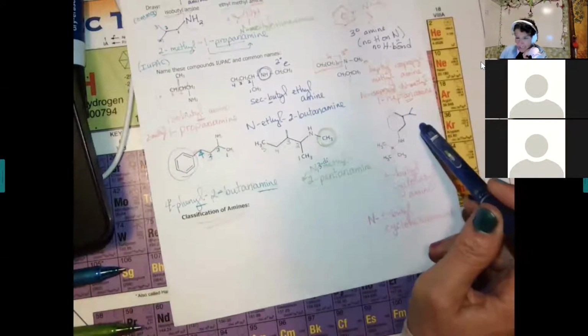I'm going to add one more piece to it. Let's put it there at that corner of our cyclo. So how would that change our name? If I add that, we would not be able to do the common name because I don't know how to name a cyclohexyl with something extra on it.